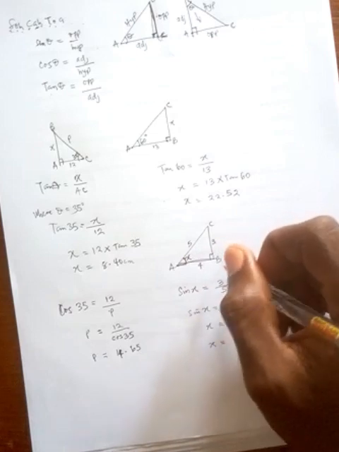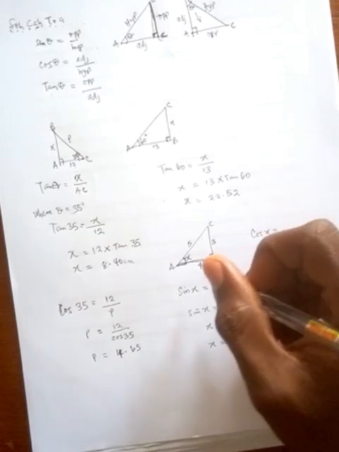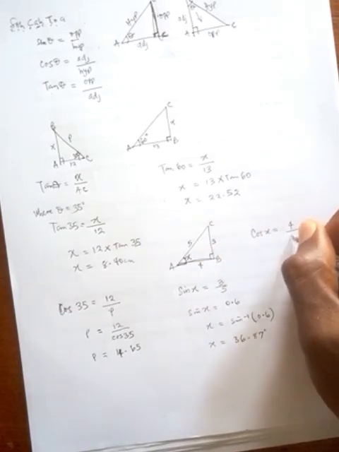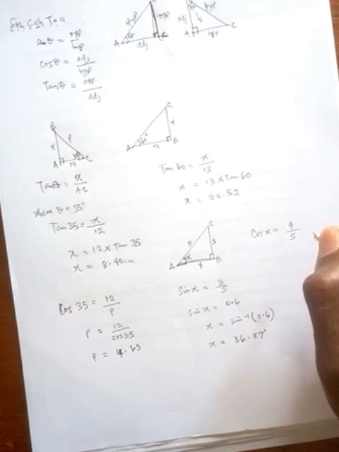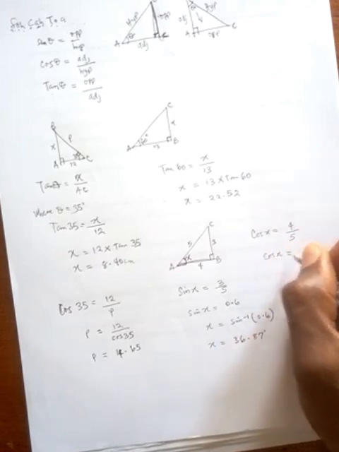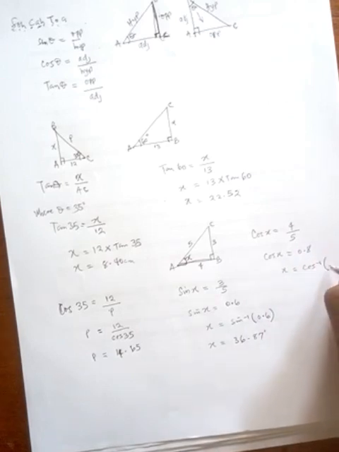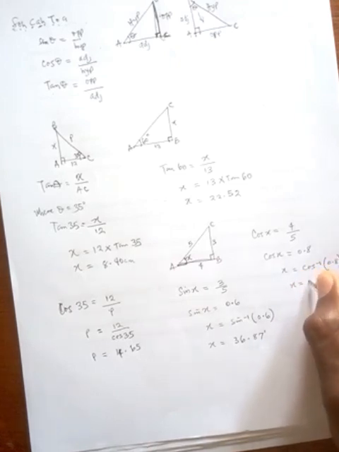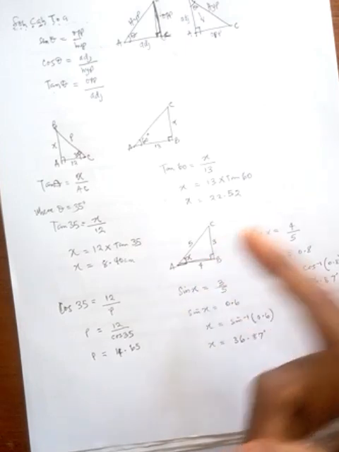So let's see, using cosine, cos x is equal to adjacent, that's 4, over hypotenuse, which is 5. cos x is equal to 0.8, and then x is the cos inverse, arc cos 0.8. X is equal to the same 36.87 degrees.